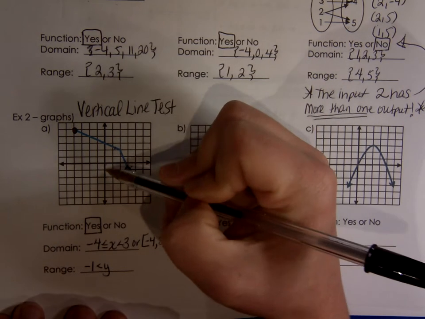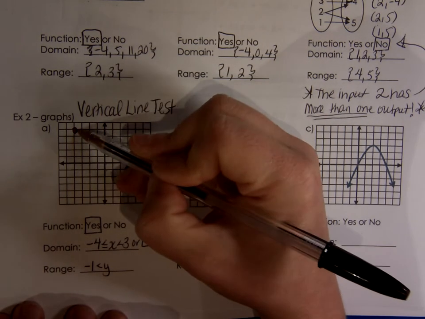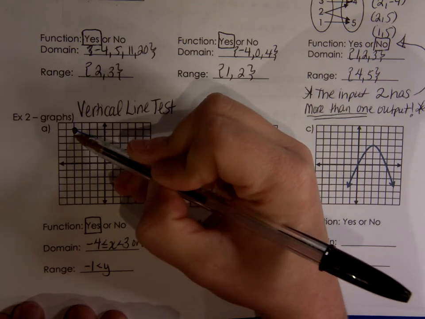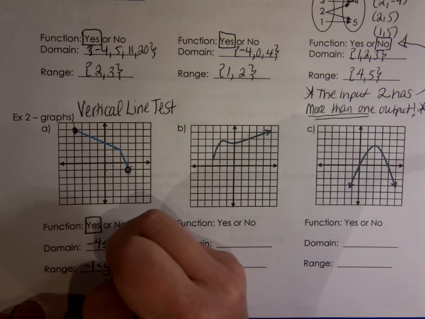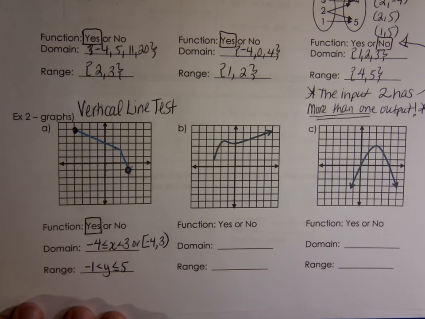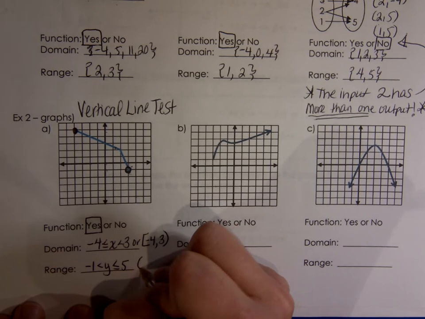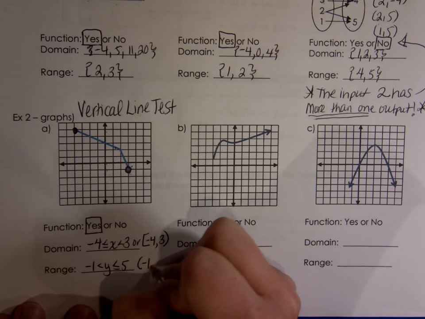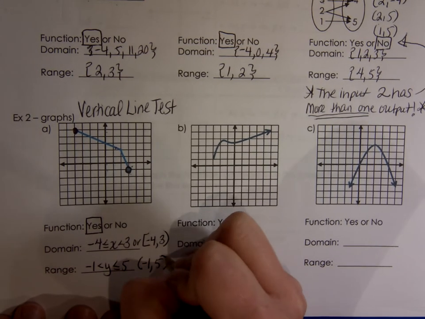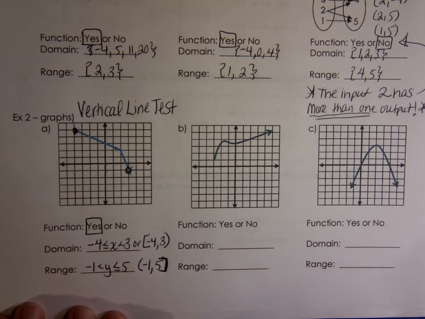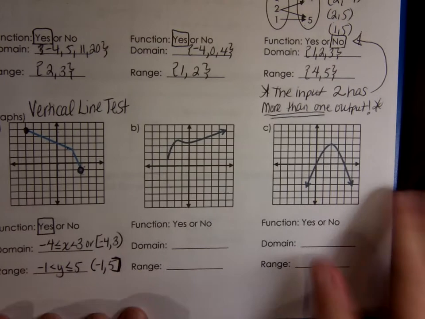And my largest point, or my tallest point, is located at 1, 2, 3, 4, 5. It's located at 5, and because it is a closed circle, I'm going to say -1 is less than y, which is less than or equal to 5. And writing it in interval notation, this is -1, 5 with a bracket around the number 5 because it is included.